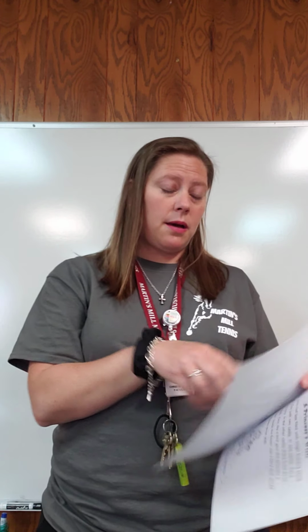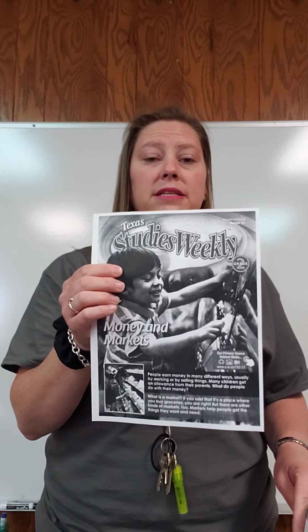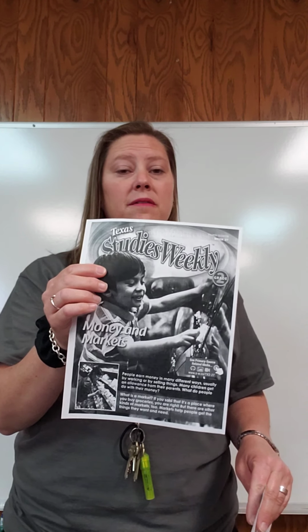Also in your packet, you have Texas Studies Weekly over money and markets. Again, mine looks a little different because it's a copy of the front of it. Again, you'll read through that and work through the assignments within that newspaper. I'll talk more about that during that video.